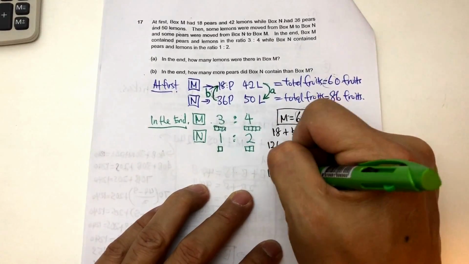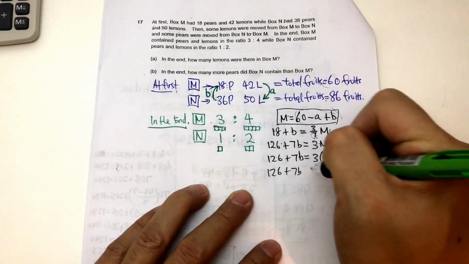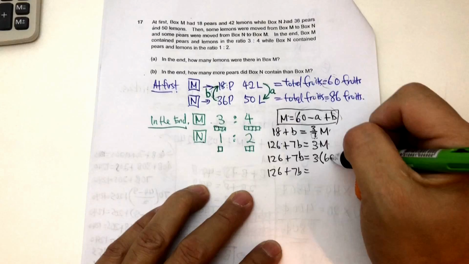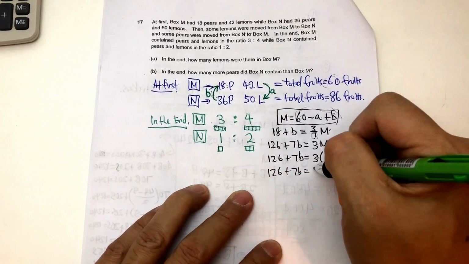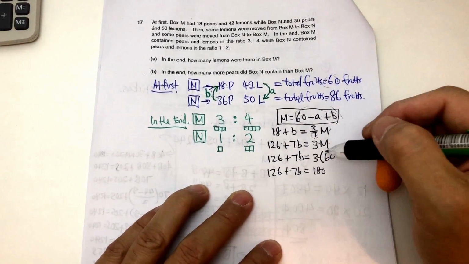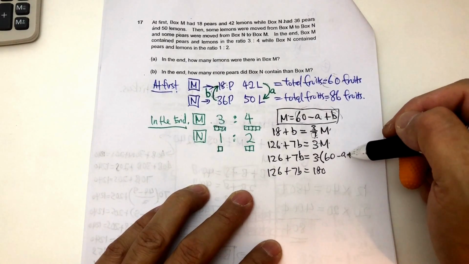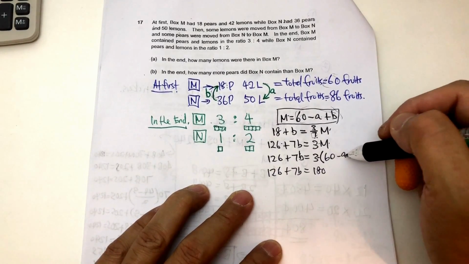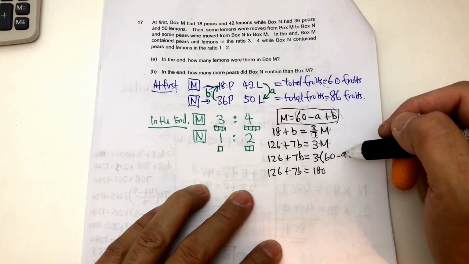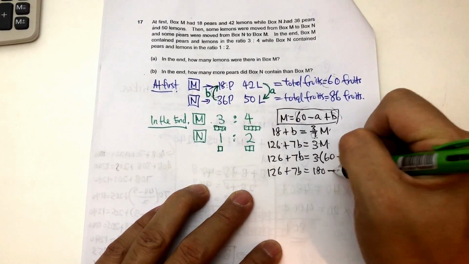Let me write this down again. 126 plus 7B equals 3 times 60, which is 180. 3 times minus A. Okay, always remember every number has a sign before it. Alright, so it's 3 times minus A, which is minus 3A.